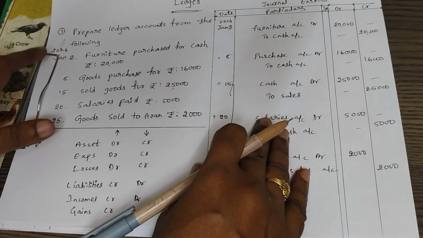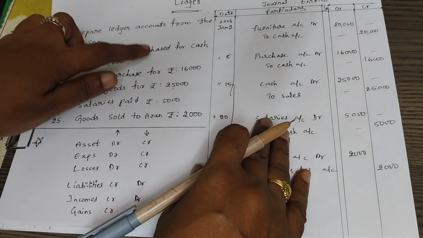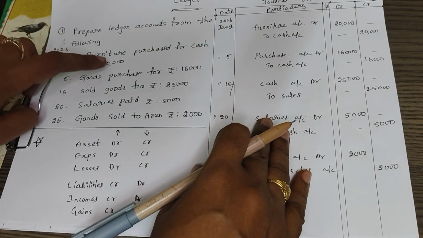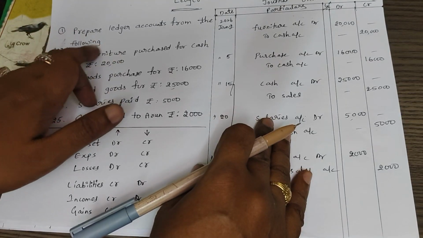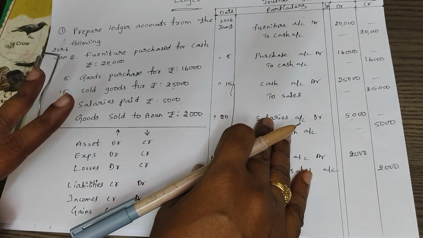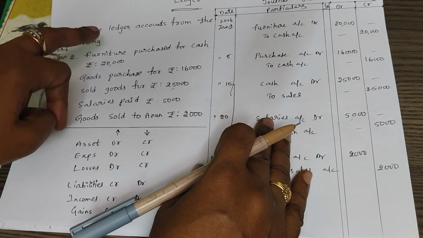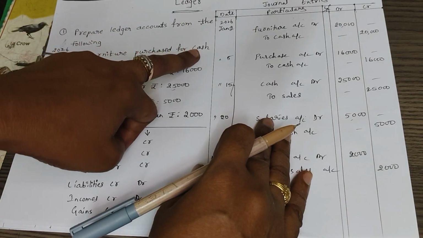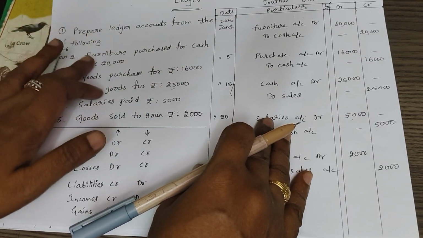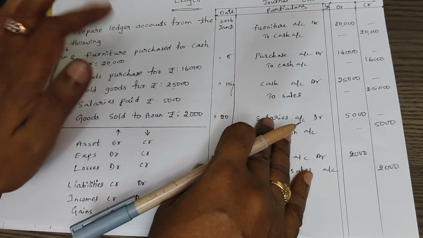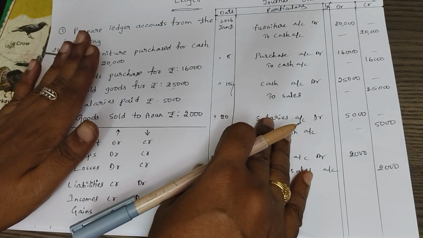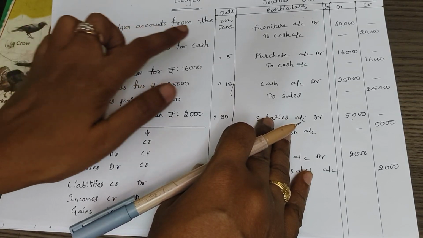See here, first one, Jan 2nd, furniture purchased for cash, rupees 20,000. In one transaction, we have two aspects. What are those two aspects? Here we have furniture as well as cash. If you have any fixed asset in the transaction, purchase is not an aspect. So we are taking furniture and cash.